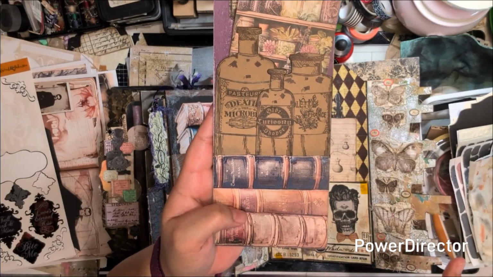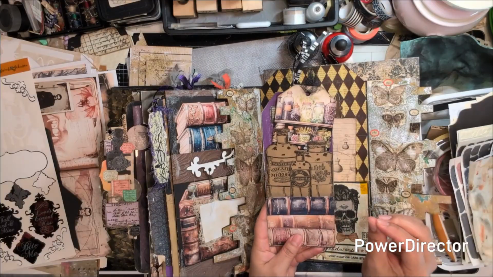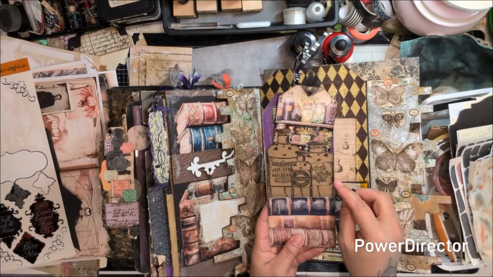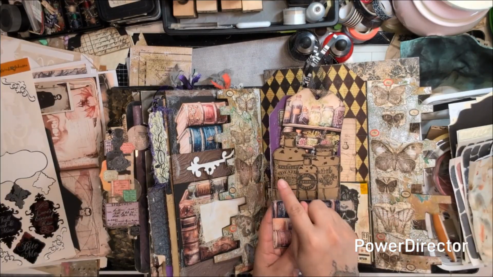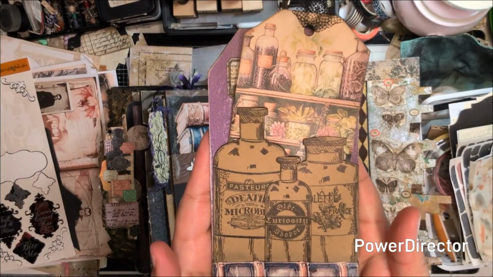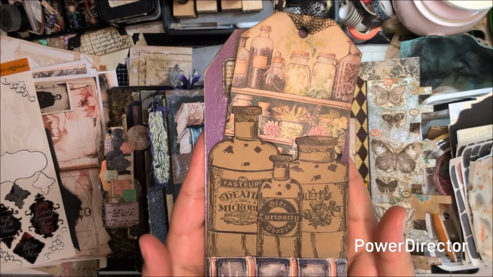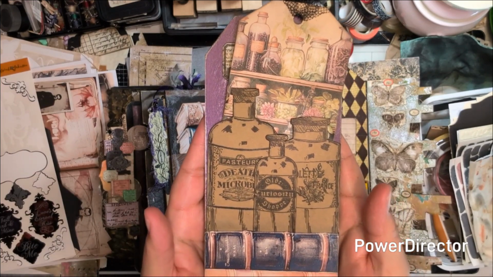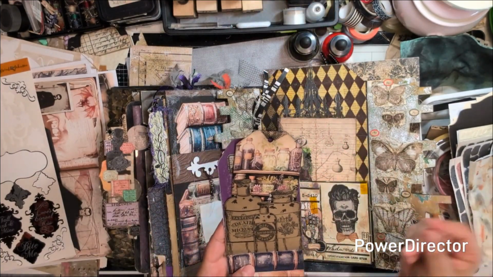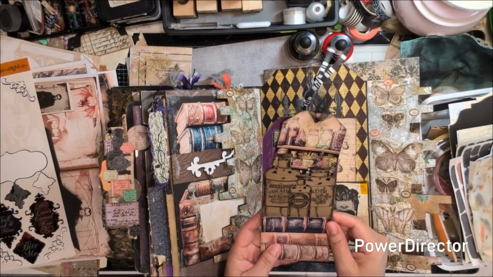So I took the bottle label stamps and stamped those on there, and then I drew the rest of the bottle to make it look like a bottle, basically just looking at the bottle and trying to copy what I saw.